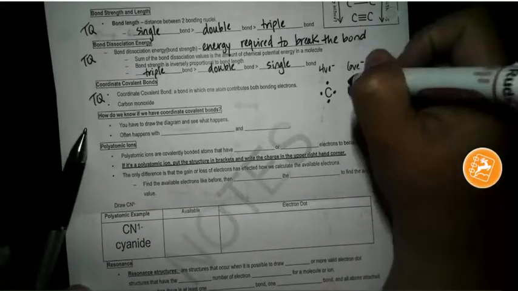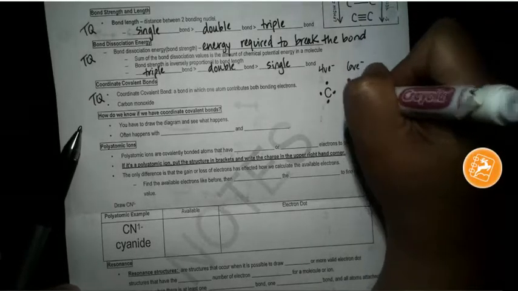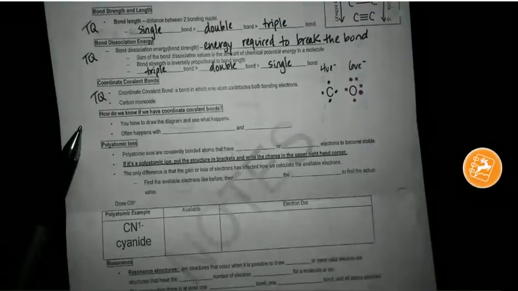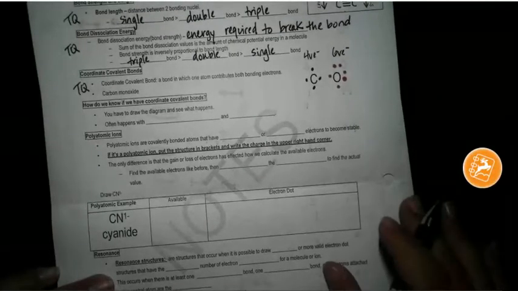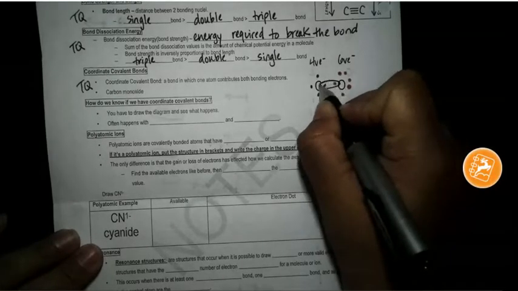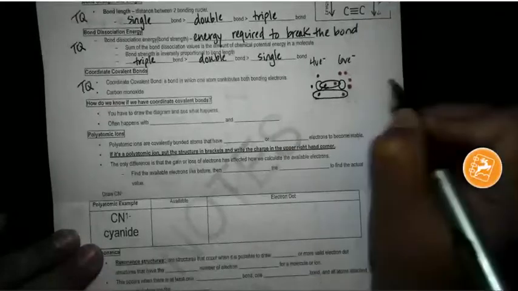And let's say I draw oxygen's electrons in a different color. We know that in order for the atoms to be happy, they're going to have to share their electrons. So these 2 would share, and these 2 would share.